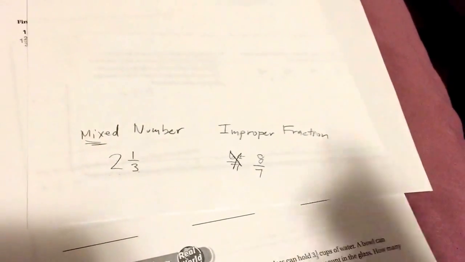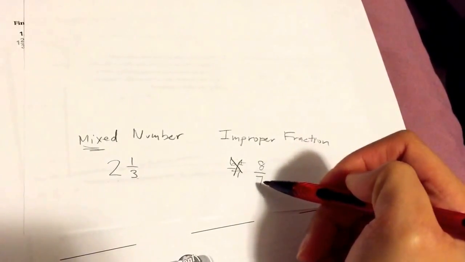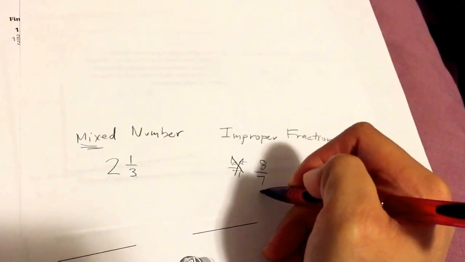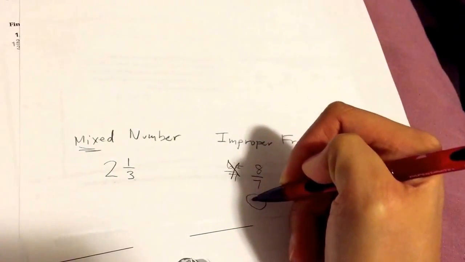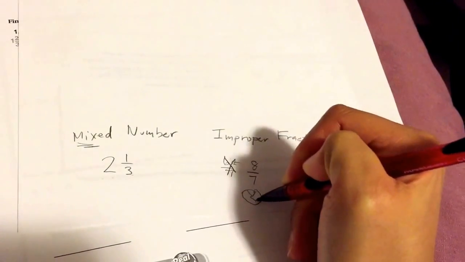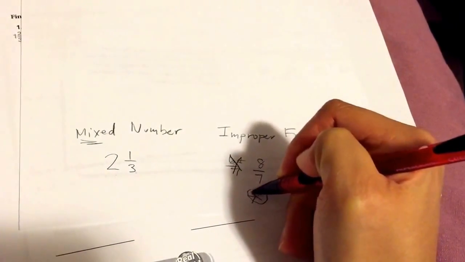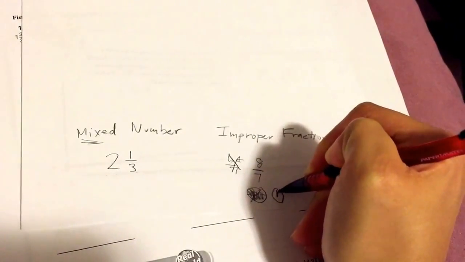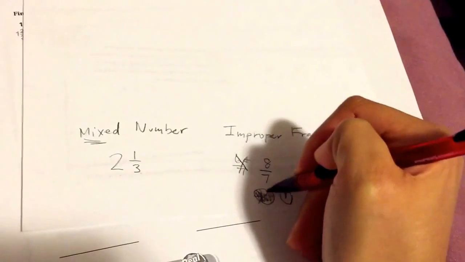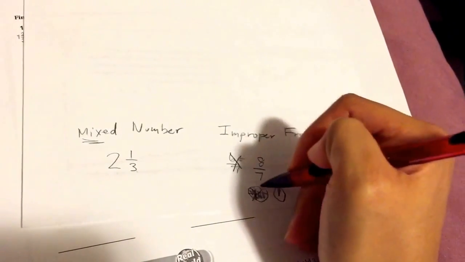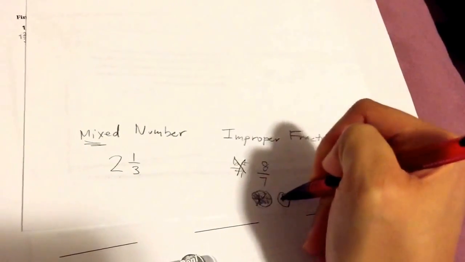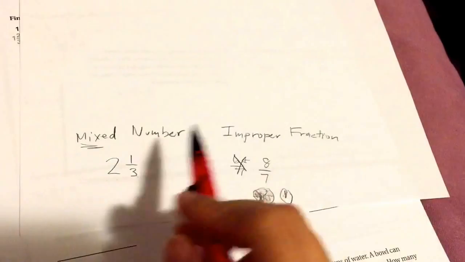And what they mean by improper is the fact that when the numerator is bigger than the denominator, this number is more than 1. The reason being is you have 7 pieces total here, and then like in this diagram, 3, 4, 5, 6, and you have all 7 of them plus an 8th piece over here. So you have 7 pieces and an 8th piece. So every improper fraction is when the numerator is bigger than the denominator and you have all of those pieces plus some extra.